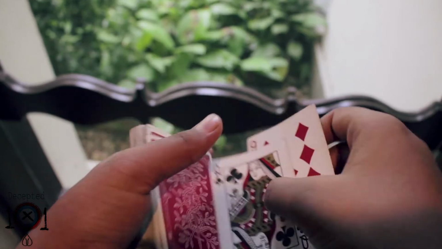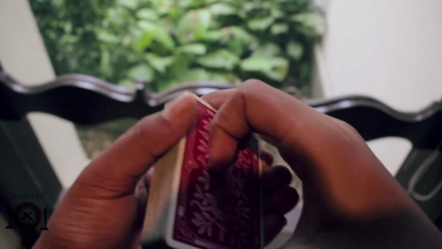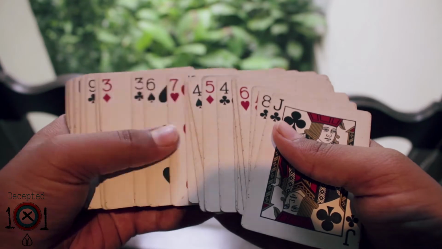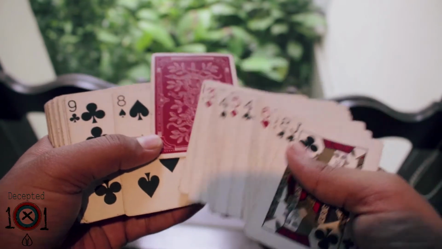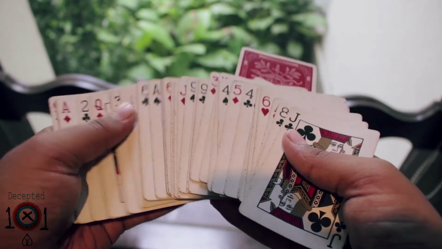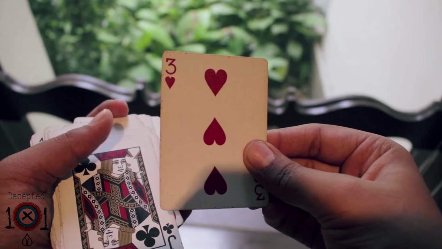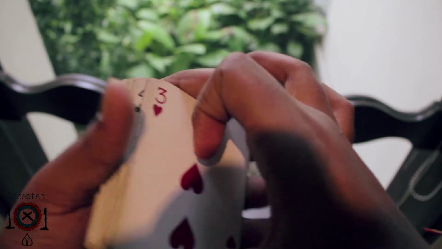Alright, so now at this point, what you're going to do here is you just want to say that, so now let's find the reversed card, and you're going to just find the reverse card in the deck, which is their selection. So it's a really smart trick. Then you show them that it is the only reverse card in the entire deck, and it is their selected card, the 3 of Hearts.